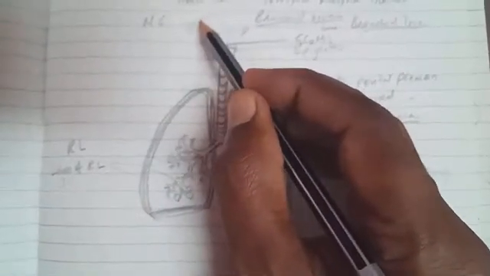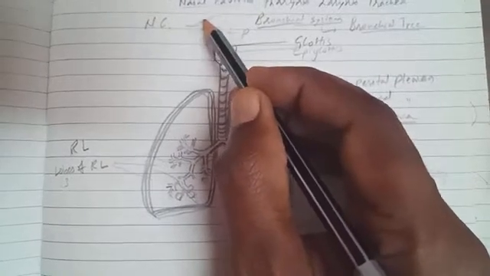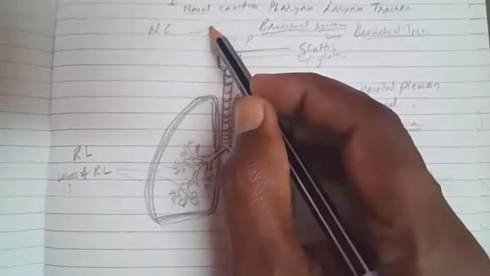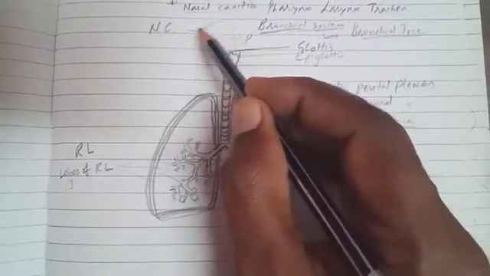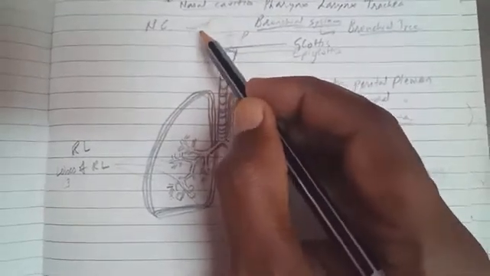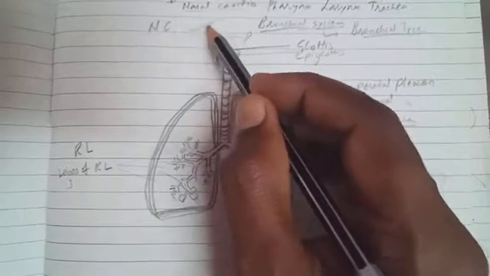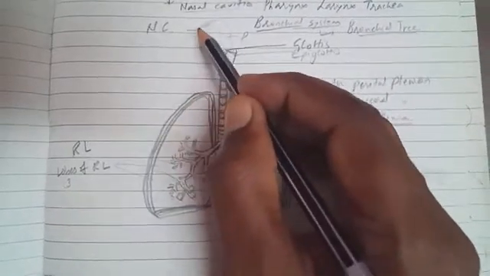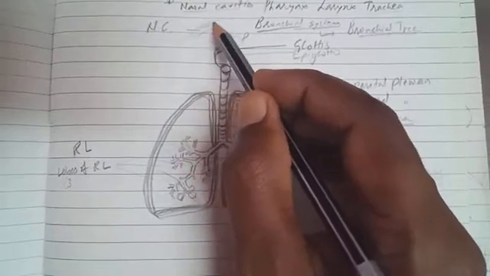Next, the epithelial structure is also here. Ciliated pseudostratified epithelium will be present here. Due to mucus-secreting cells, the mucus and hair can detect and trap insects and any foreign bodies entering this nasal cavity.